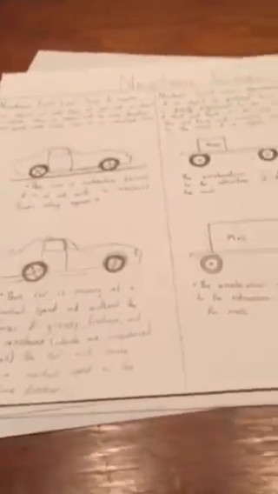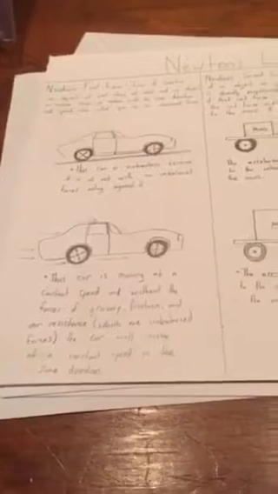Those are Newton's 3 laws, and we see them all around us. I showed multiple examples for each one.